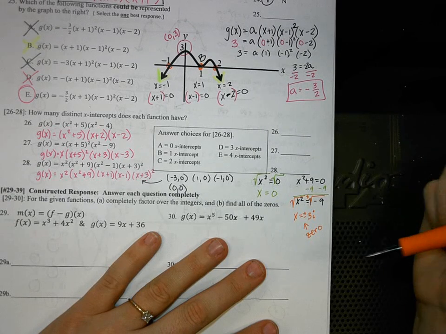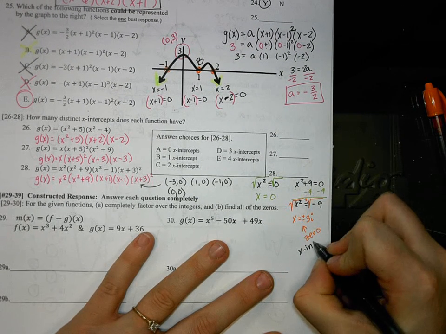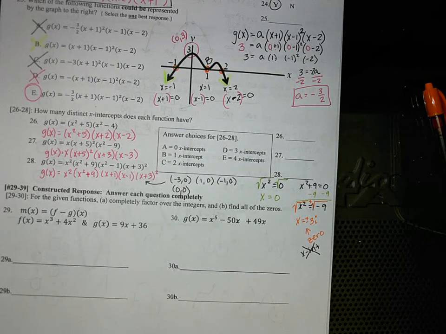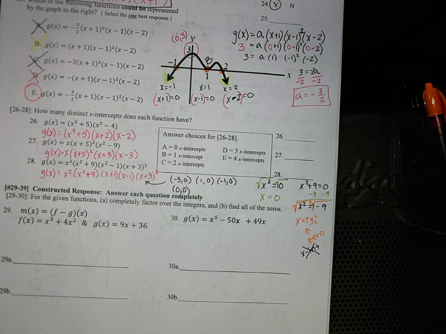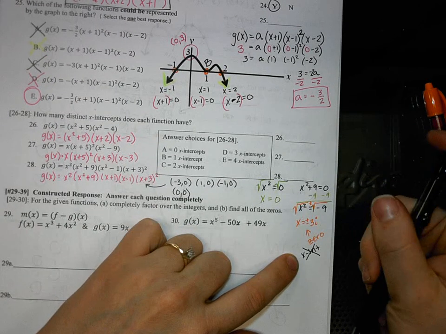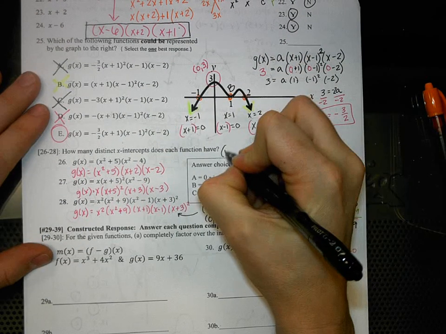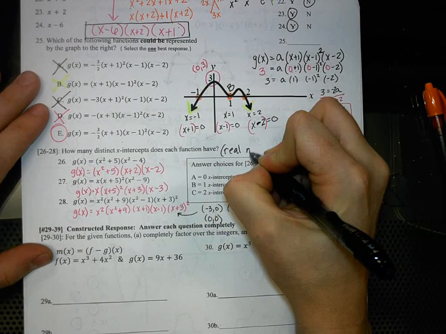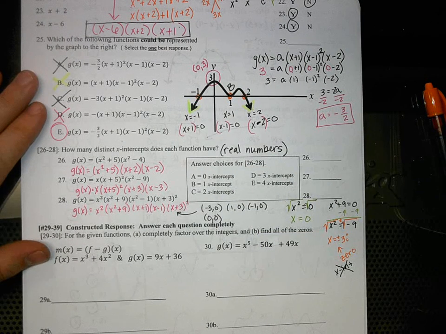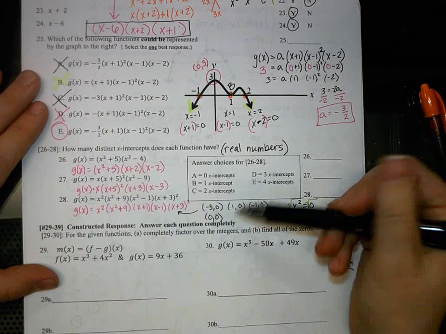But I cannot plot these as x-intercepts. What's the difference between the x-intercept and the 0 here? Well, zeros you can solve for, but an x-intercept is a real 0. So when it says how many distinct x-intercepts, you need to remember that they need to be real numbers for answers. And positive 3i and negative 3i are not real numbers. So the other ones that I have 4 x-intercepts, so that's E.